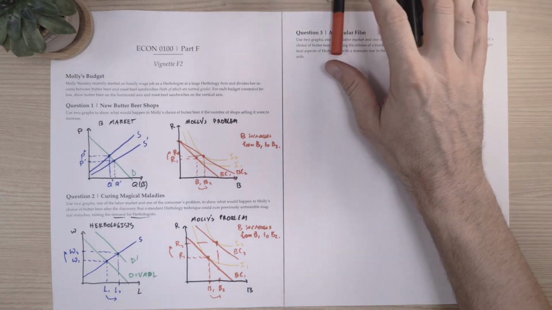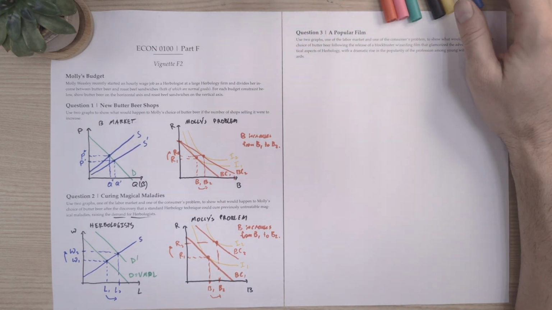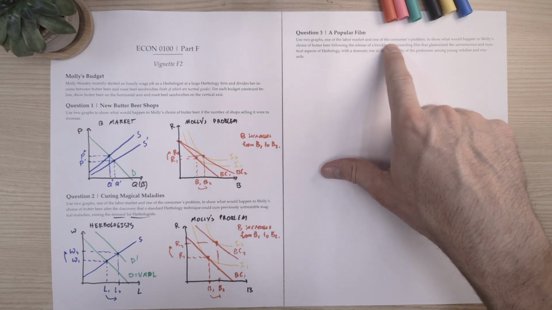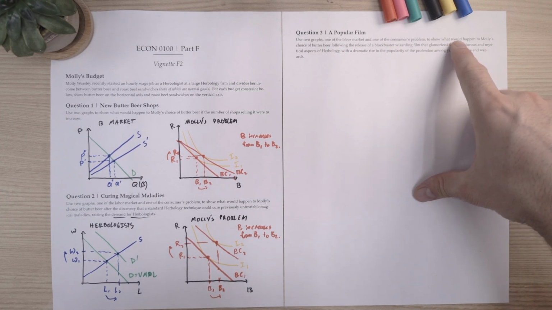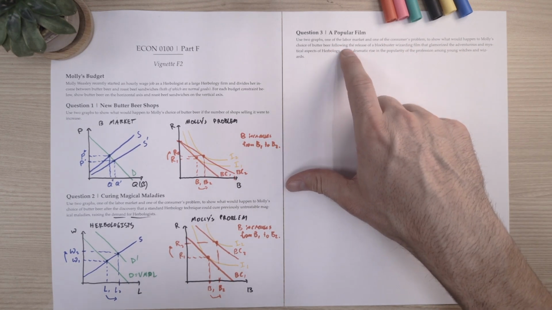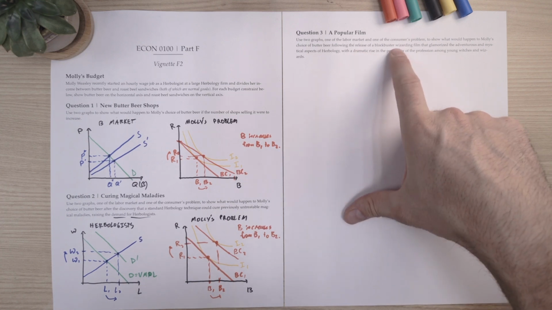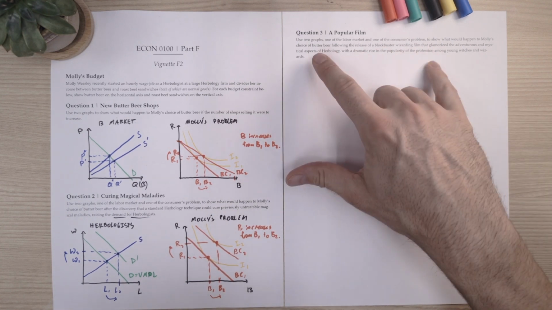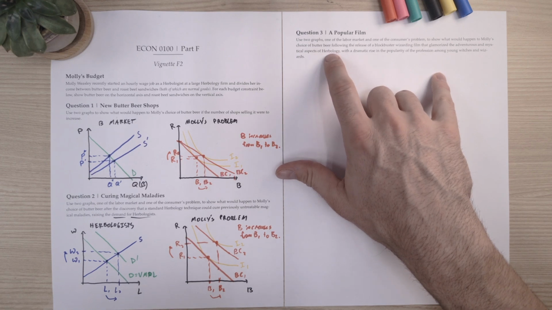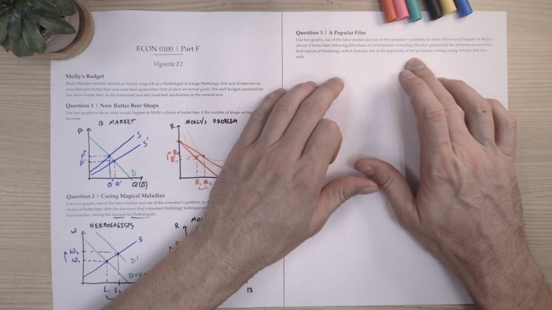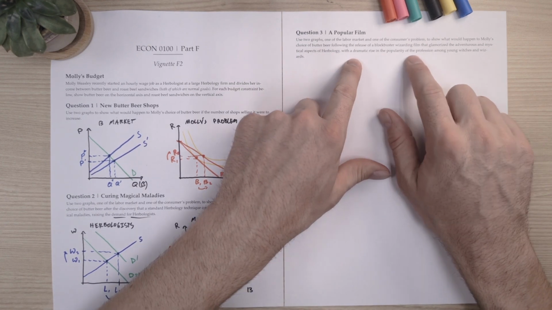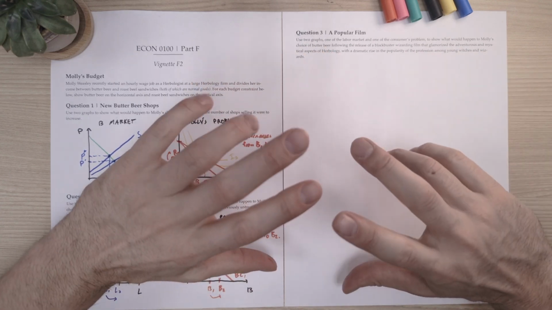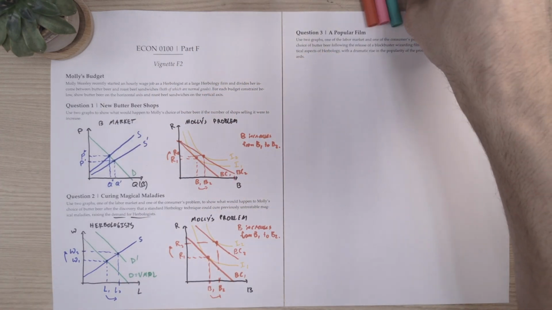So we have a third question. And this third question asks us, use two graphs, one of the labor market and one of the consumer's problem, to show what would happen to Molly's choice of butterbeer following the release of a blockbuster wizarding film that glamorized the adventures and mysterious aspects of herbology. So the main result here is that there's a dramatic rise in the popularity of the profession among young witches and wizards. So more people wish to enter this profession.